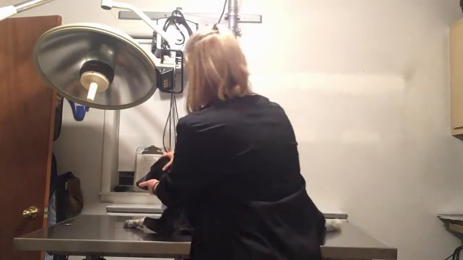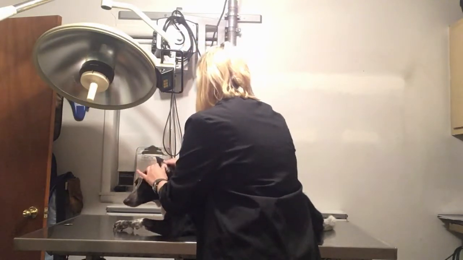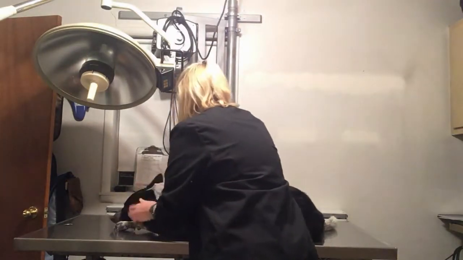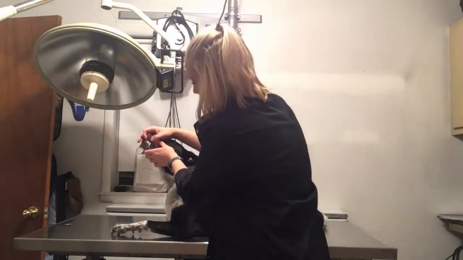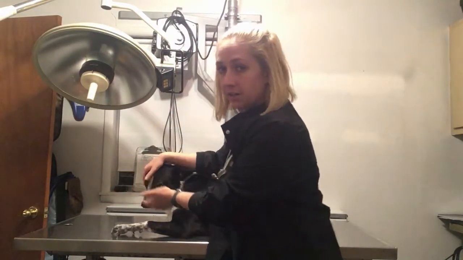We can look at the patient's eyes and ears to see if we see any debris. For her, she does not have any debris or anything like that. I can go ahead and look at her mucous membranes, her teeth, and everything looks nice and pink.